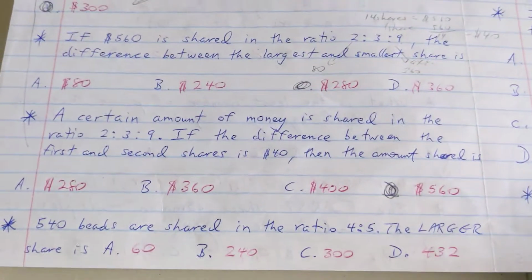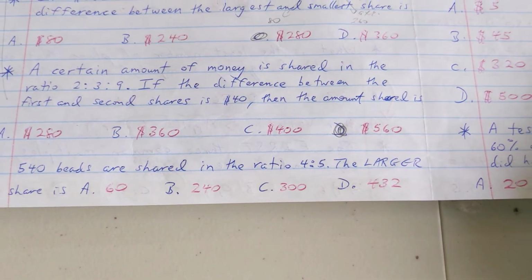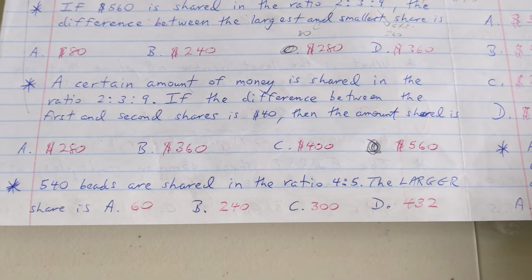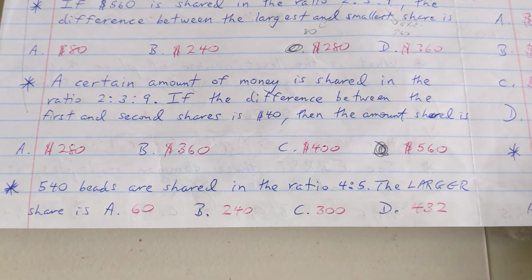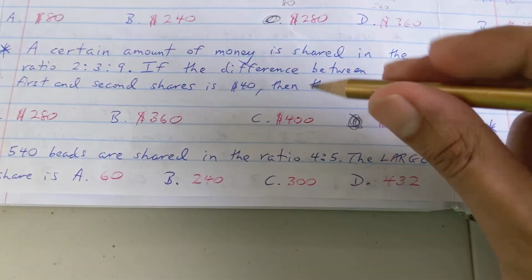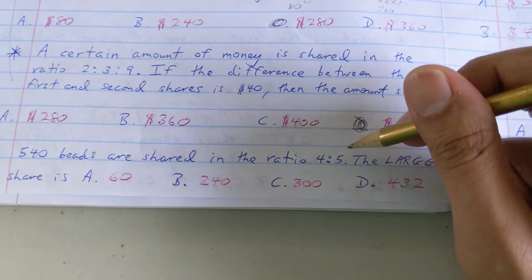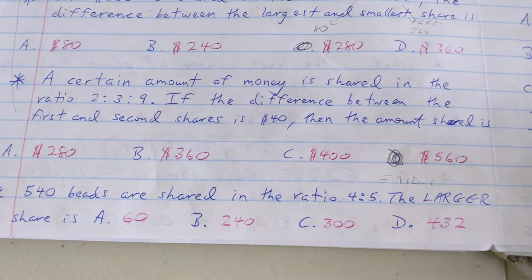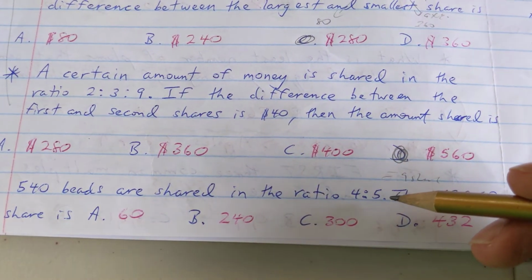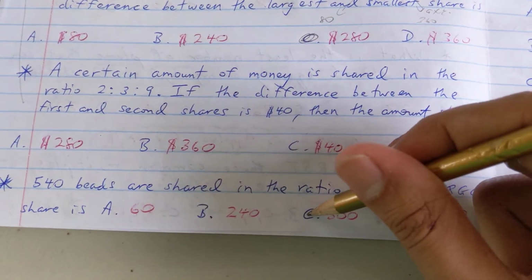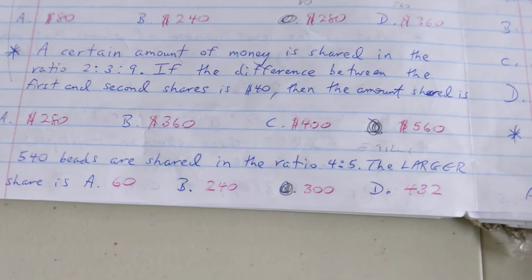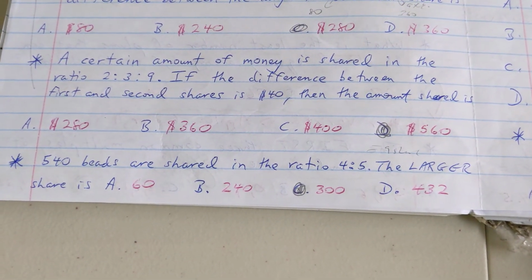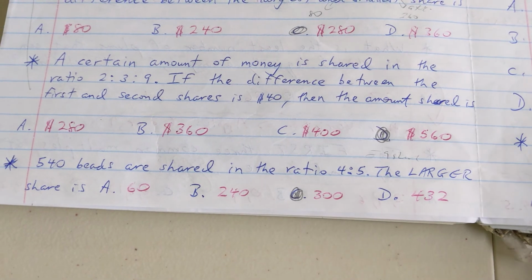And again, we have the next one here. 540 beads are shared in the ratio 4 to 5. What's going to be the larger share? Again, 4 to 5 means one person getting 4 shares, the other 5 shares. So in total I have 9 shares. 540 divided by 9, 60 a share. The larger share is the bigger number, which is 5 by 60, 300. And again, they have variations of this question. But once you have the general idea of ratio, it shouldn't be too bad.